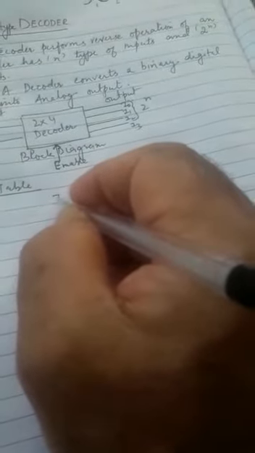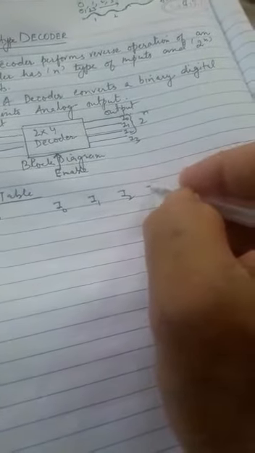So I am drawing a truth table for this. You have got two inputs, A and B, and you are having 4 outputs, let us keep them as I0, I1, I2, I3. You have to take it in binary form.